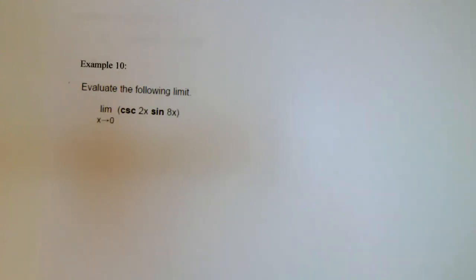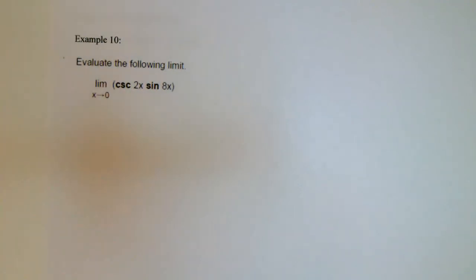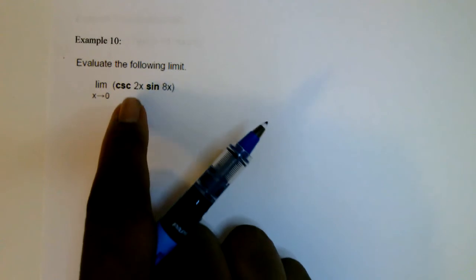Okay, here's another example, or I should say the next to the last example. So we have this limit that we want to evaluate: the limit as x approaches 0 of the cosecant of 2x times the sine of 8x. Well, let's think of this.